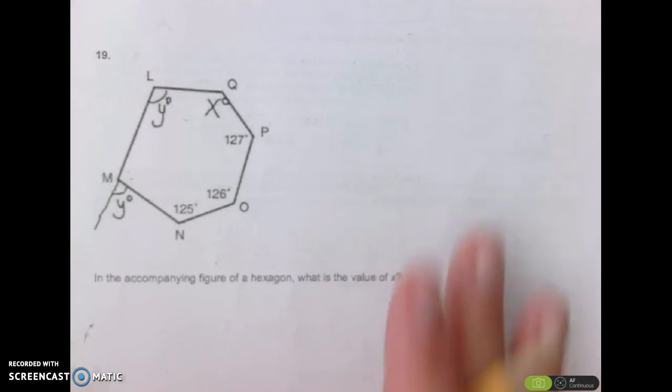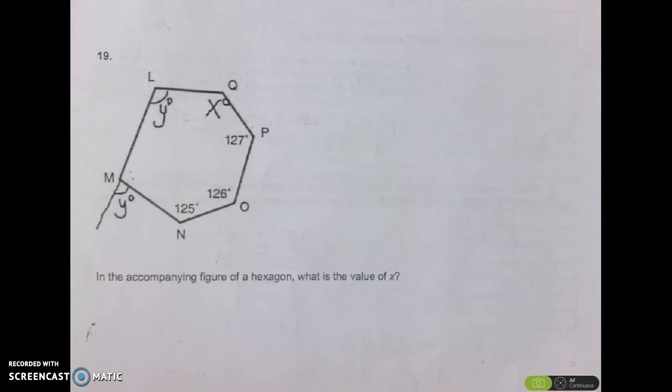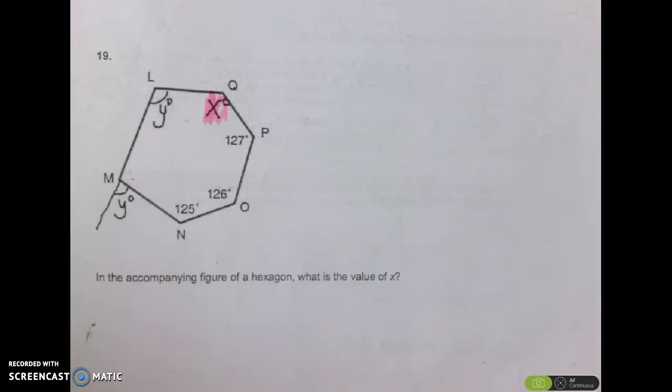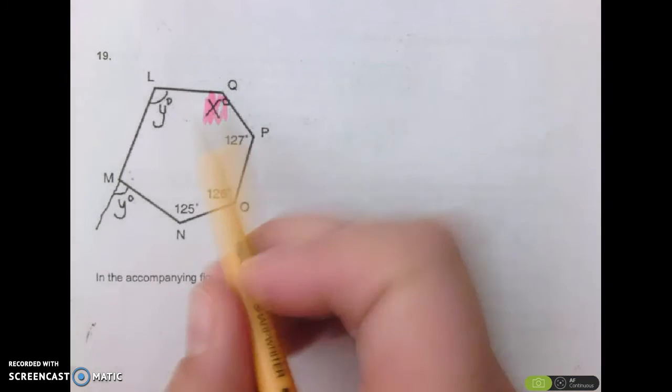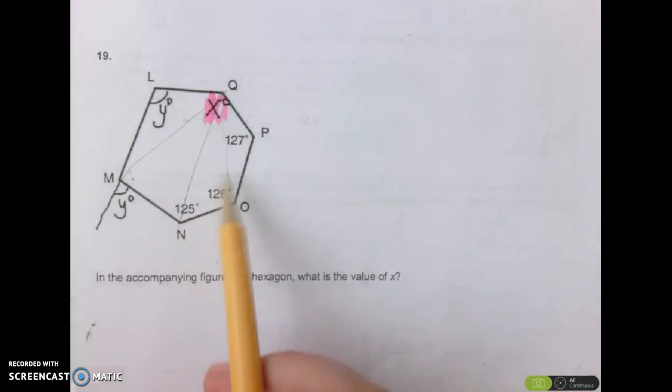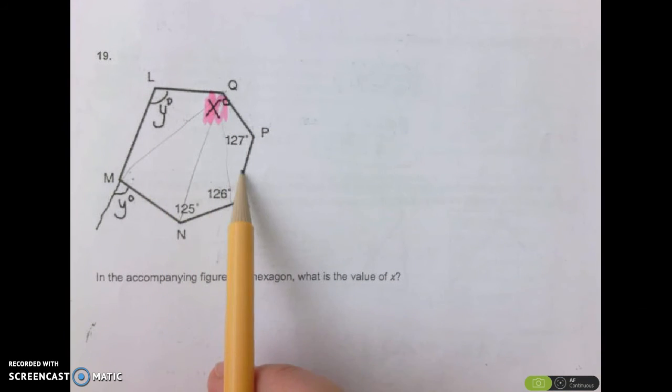Number 19 is a really tricky problem, and at first glance you might think it's impossible to solve. They want me to find the value of X right here. I want you to stop and think about what you know about the interior angles of a hexagon. If I were to draw in, picking from one vertex to all other non-adjacent vertices, I can draw in 4 triangles.